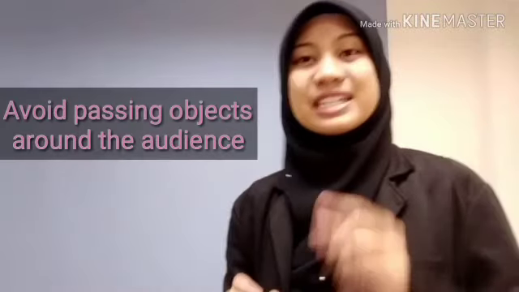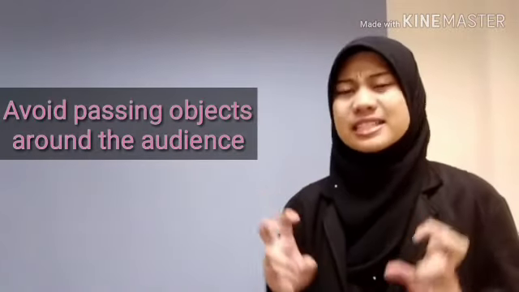And the last point is to avoid passing objects around the audience because it can interrupt audience focus. This is why the best time to distribute your handout is before you start your speech, not during your speech.